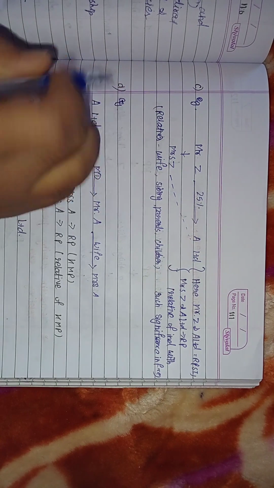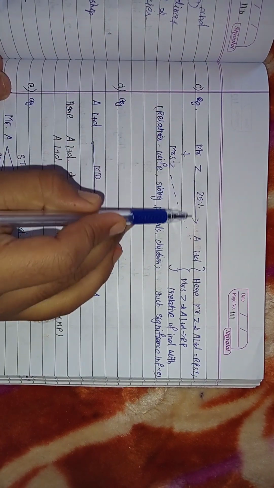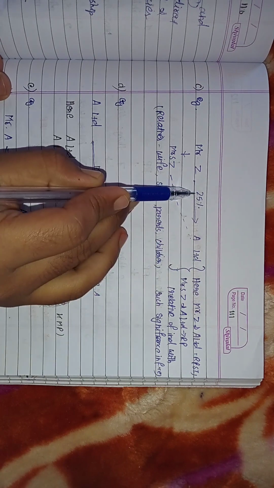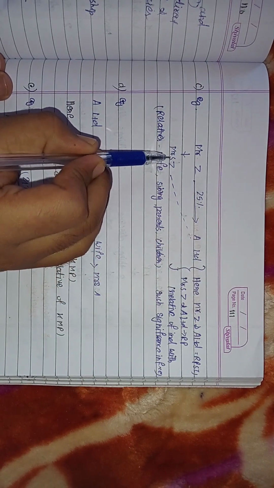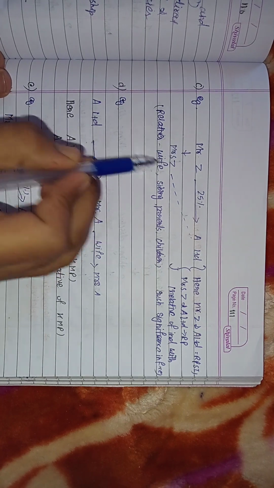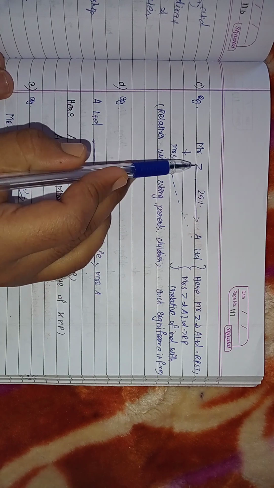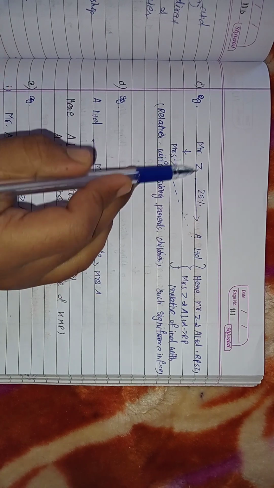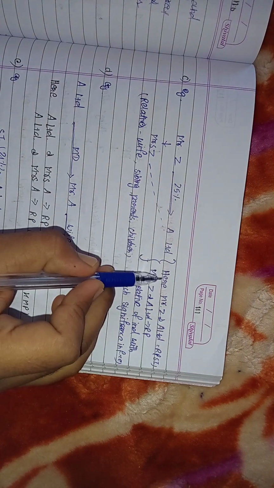Now let's understand with the example. Here in point C, the example is: Mr. Z is controlling A Limited with 25%, and there is the spouse of Mr. Z, Mrs. Z. So for A Limited, Mr. Z is a related party and his wife will also be a related party.